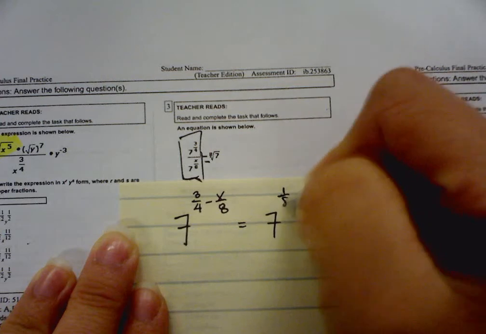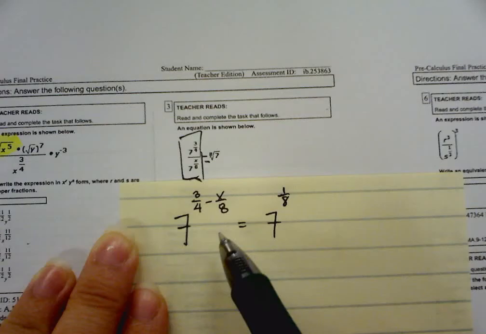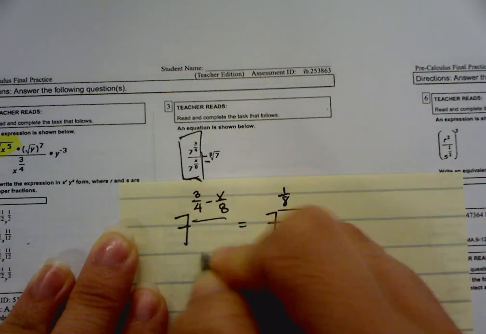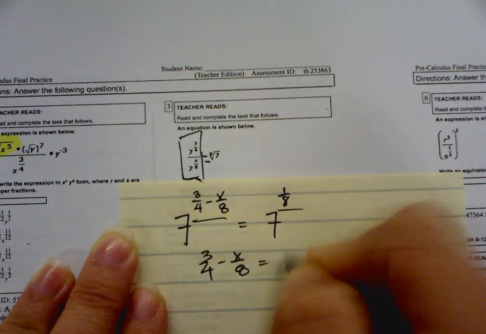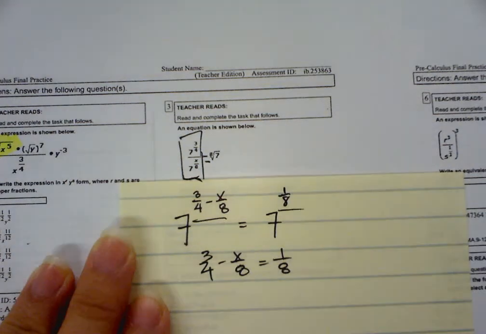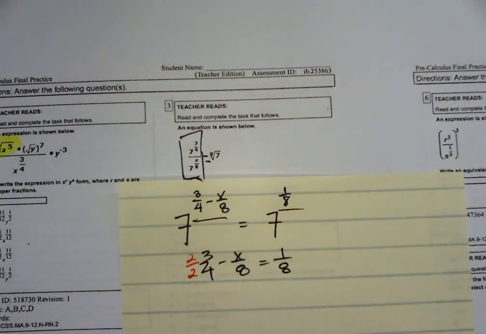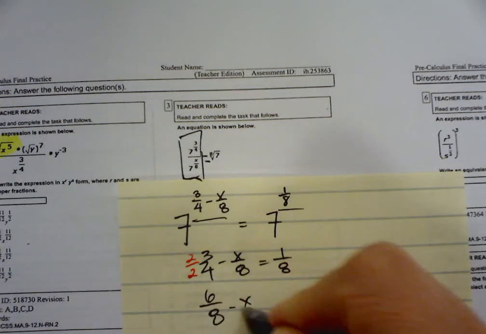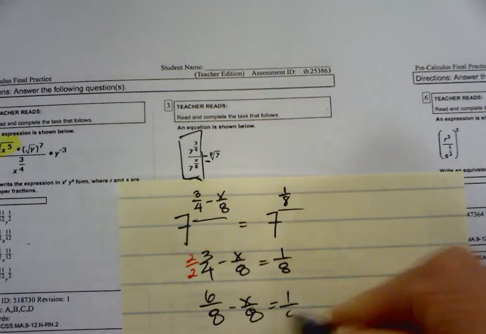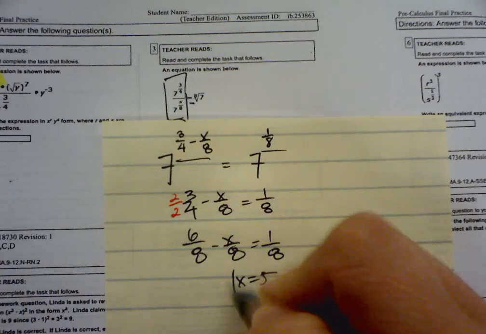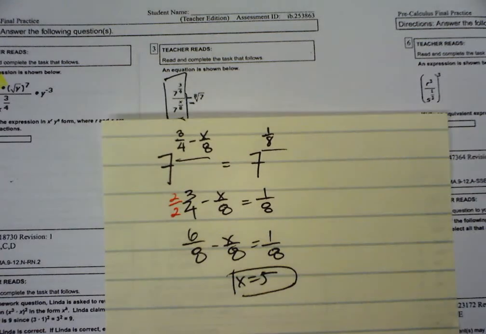If 7 to the this equals 7 to the that, doesn't that mean this equals that? So 3/4 minus x over 8 equals 1 over 8. This will be really easy to see if I have a common denominator, which is 8. So it's 6 over 8 minus x over 8 equals 1 over 8. So x must equal 5. That's right. Is that cool? All right.